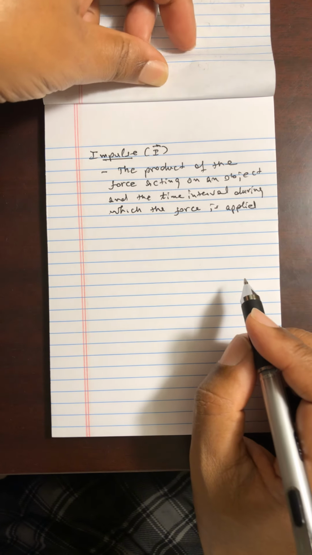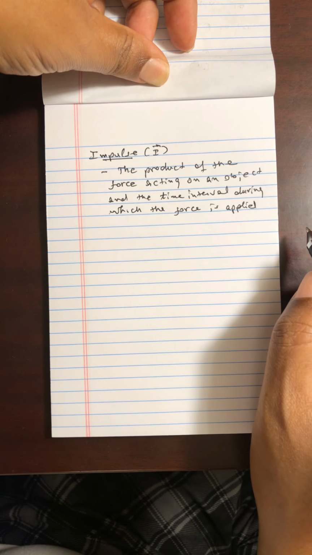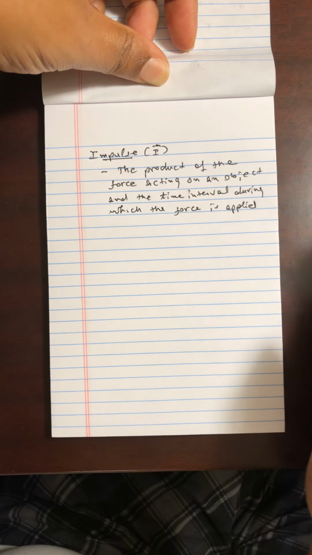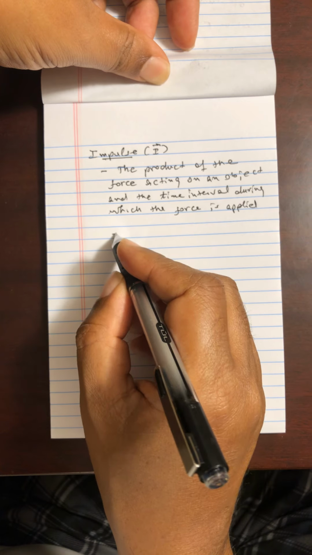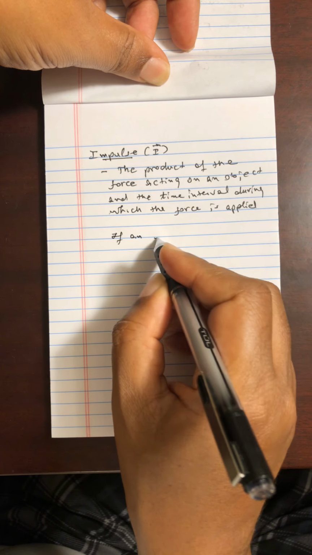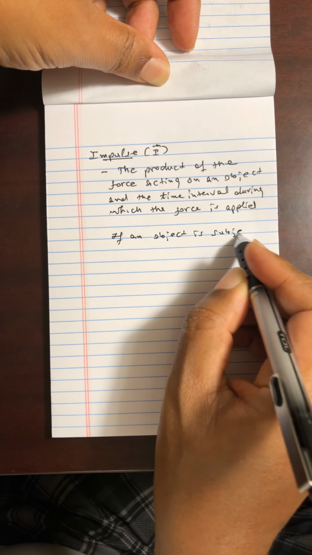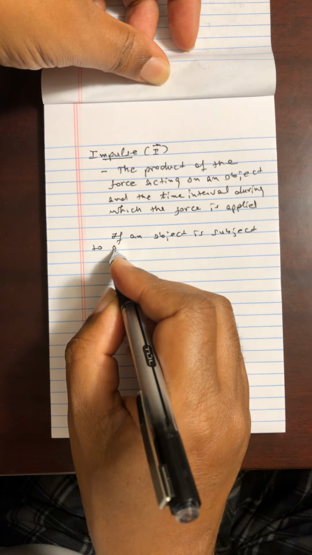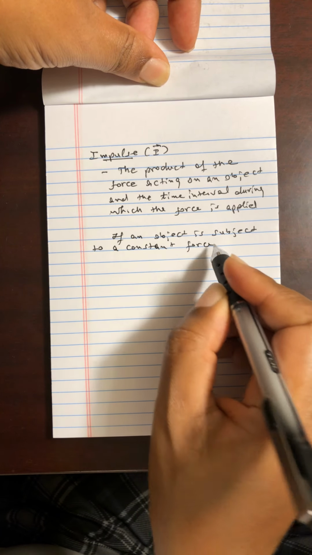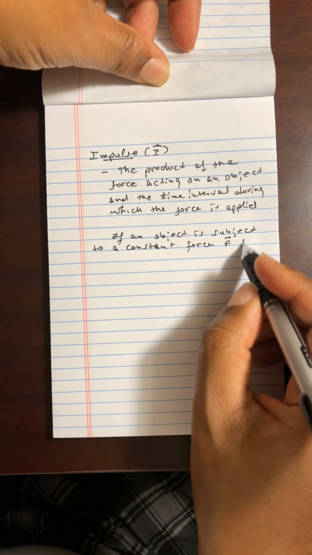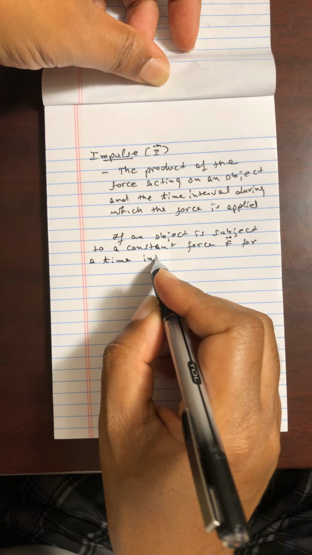So let's say an object is subjected to a constant force F for a time interval delta t.